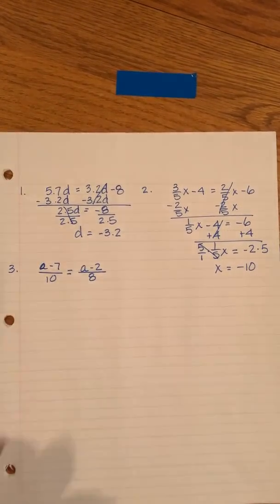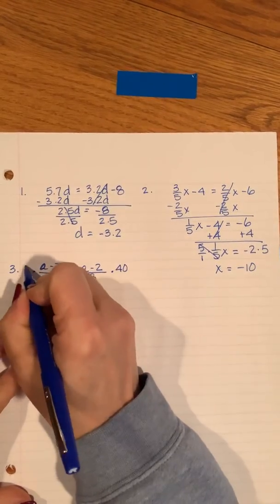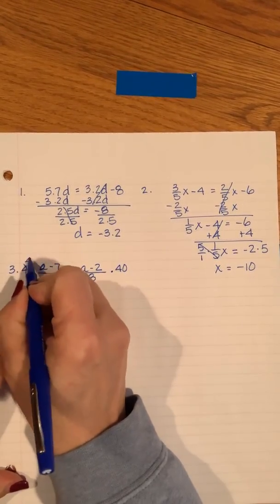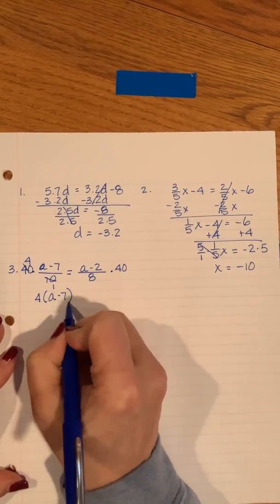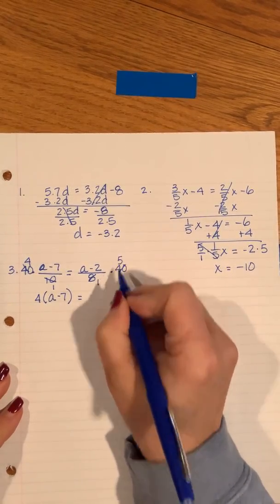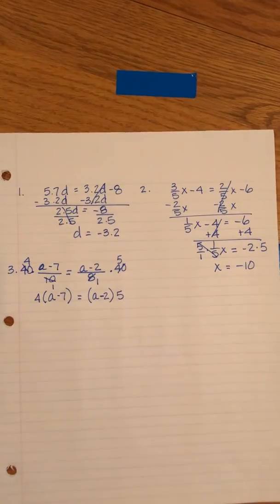Okay, so to get rid of the 8 and 10, you really need to find a common multiple for the two of them. I think the least common multiple for them would be 40. And if you timesed both sides by 40, what ends up happening is this is 1 and this is 4 on the top. So now this is 4 parentheses a minus 7 because you're timesing it. Over here, the 8 would cancel out, and this would give you 5. So now I have a minus 2 in parentheses 5, because it's 5 times that whole amount when you're multiplying that.